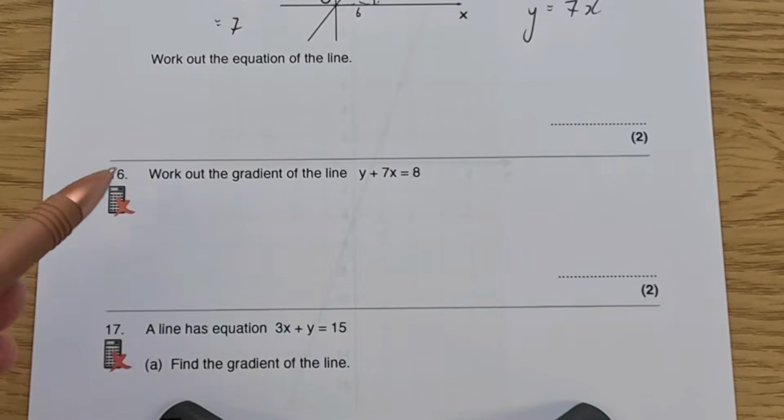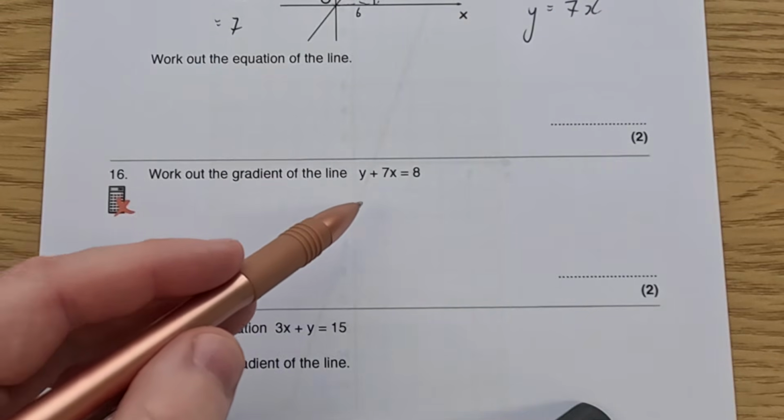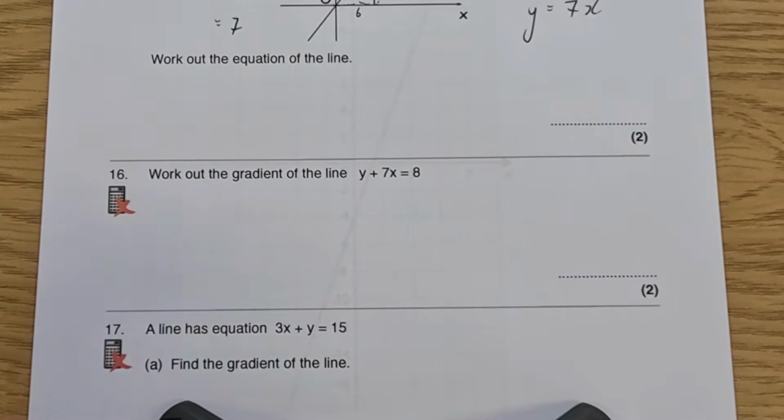So question number 16 says, work out the gradient of the line y plus 7x equals 8. Now before we do this question, it can be quite useful to look at a topic called change in the subject, particularly if you want to find the gradient of a line or even the y-intercept of a line. If you can rearrange it to be in the form y equals mx plus c, that can be really, really useful. So if you go to Corbettmaths and go to the videos and worksheets section and scroll down to change in the subject, that'd be a really useful video for you.